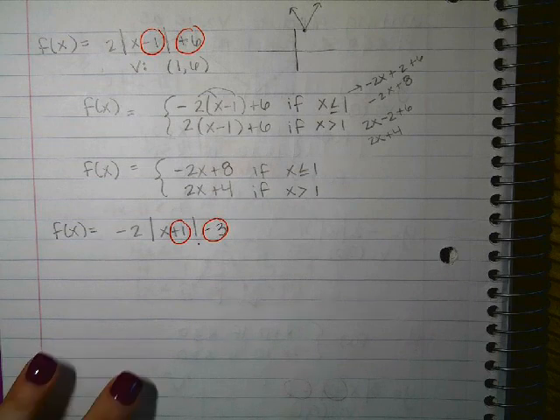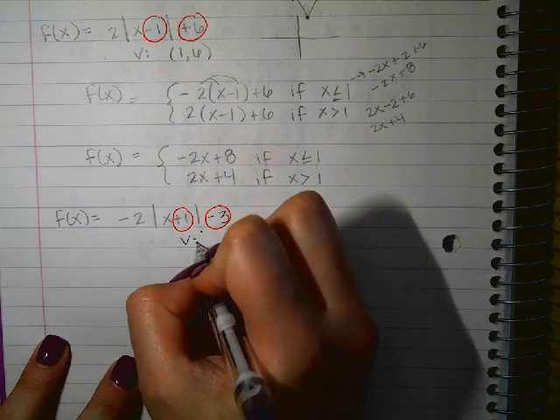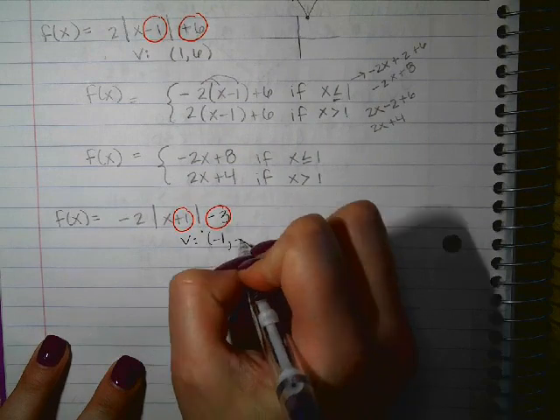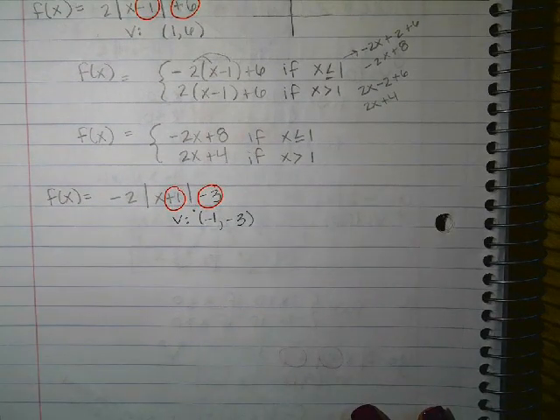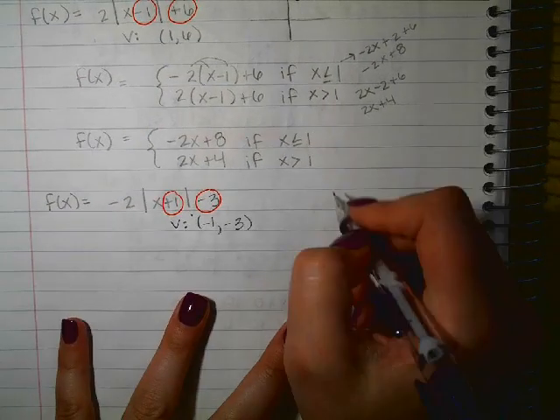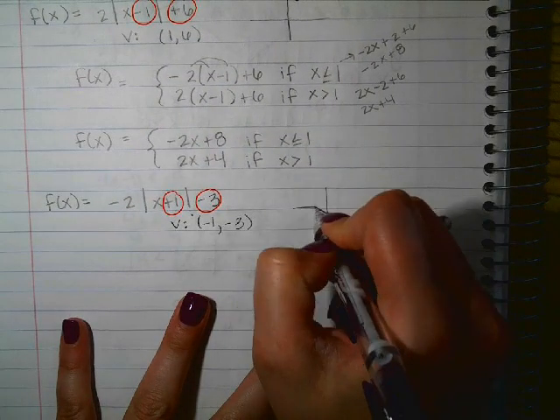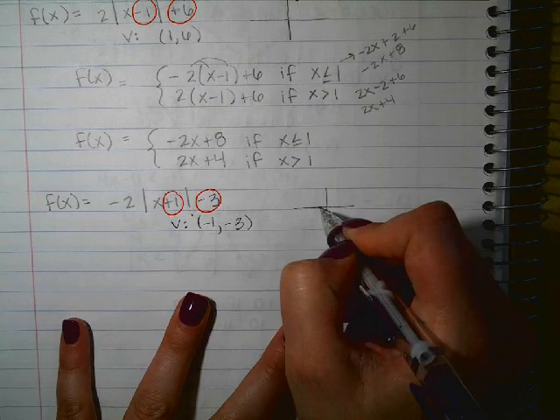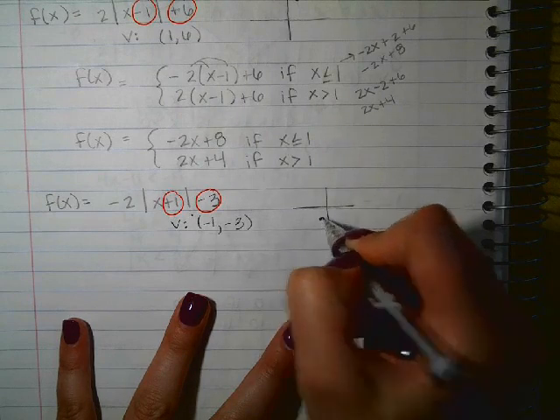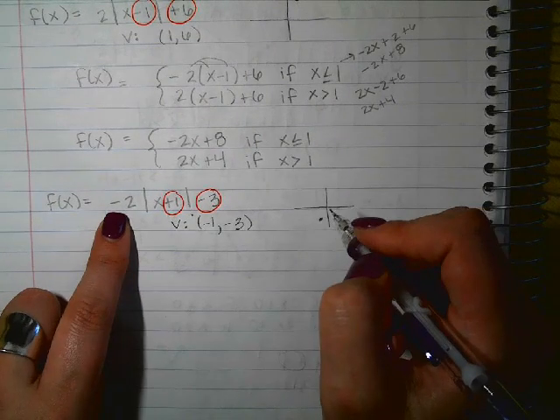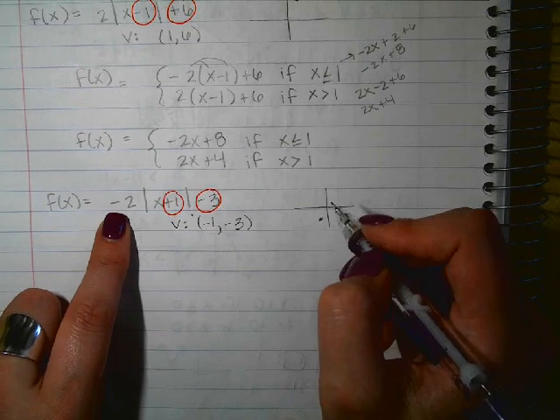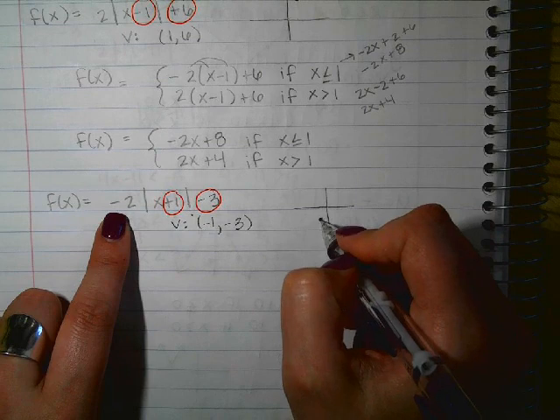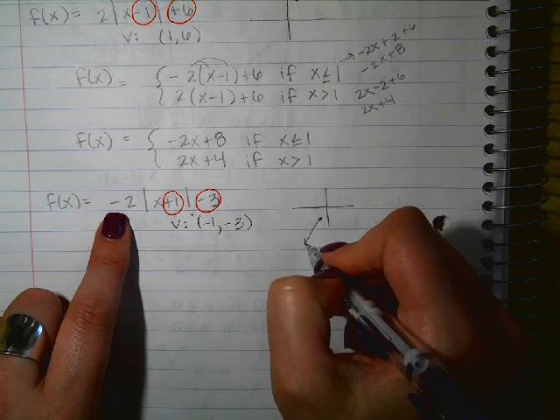Negative 1, negative 3. So if we think of this graph, our vertex is left 1, down 3. And then it has a negative 2, so what does that do? It turns it upside down and it's still stretched out. So it'll look like this.